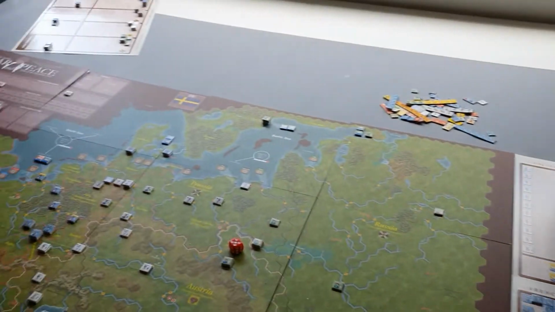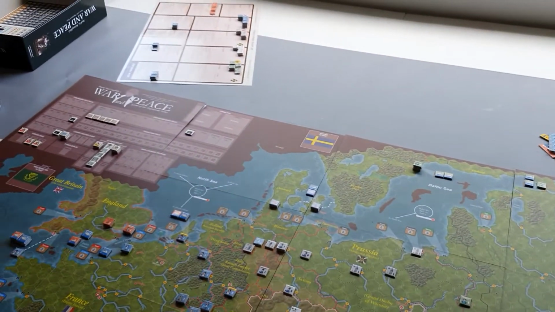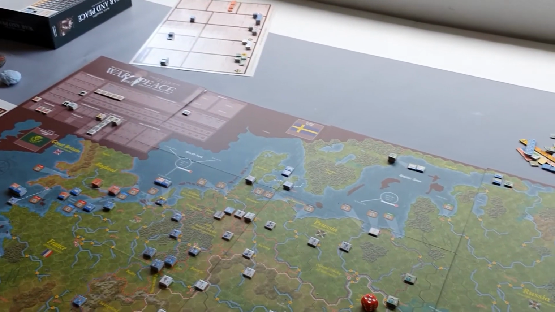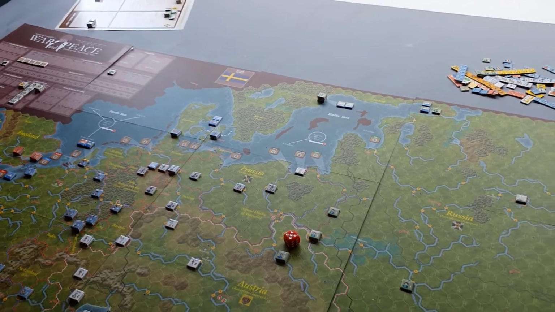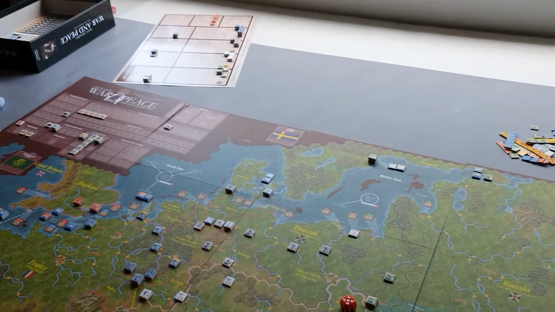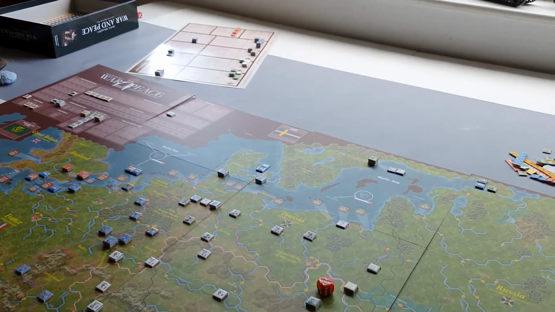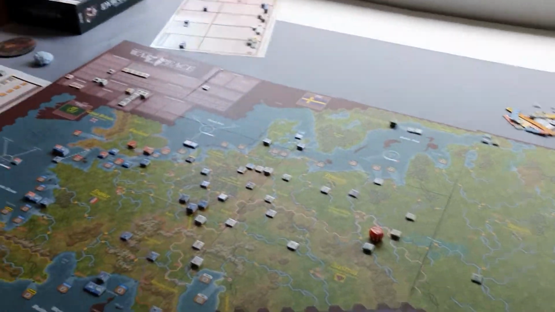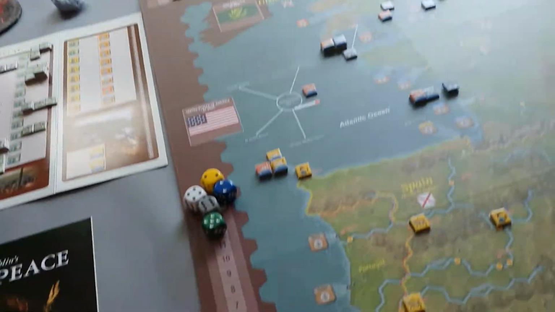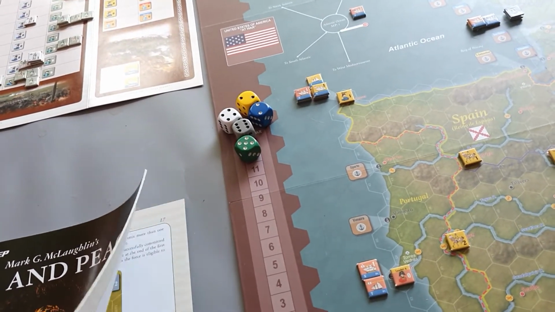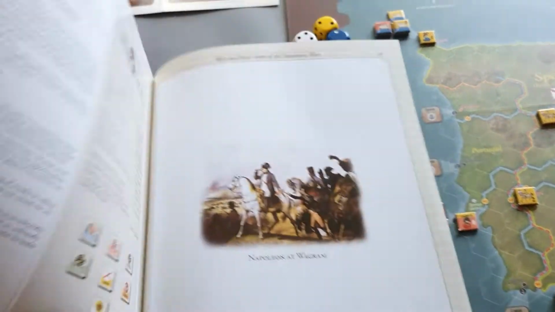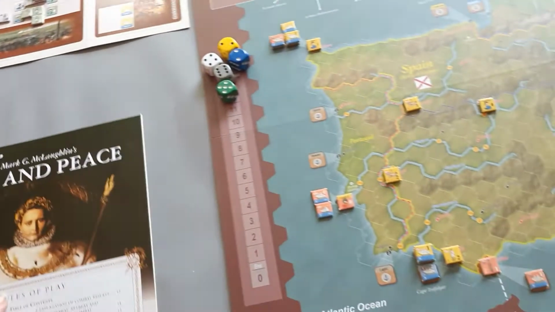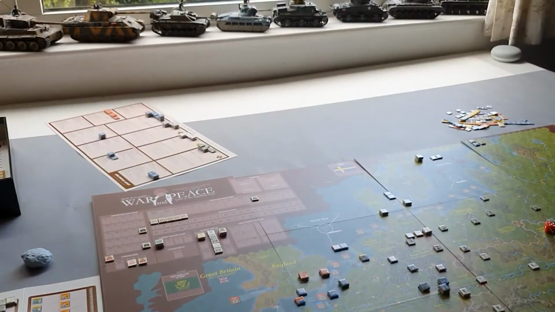And that's it. Wow, you're probably thinking the Grand Campaign is as complicated as the main game. Well, if we look at the number of pages for the Grand Campaign, there are 26 pages of rules. And if we look at the standard game, there are 18 pages of rules. That sort of puts things in perspective.